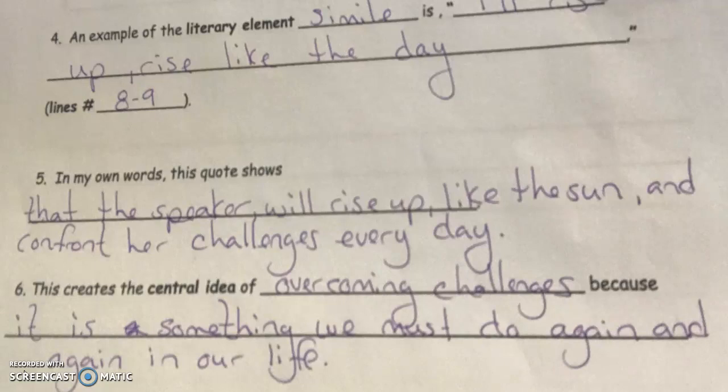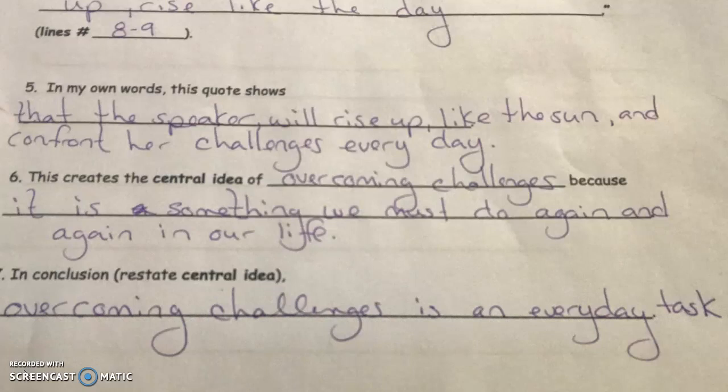In your sixth and final sentence, you are going to restate the central idea. This creates the central idea of overcoming challenges, because it is something we must do again and again in our life. In conclusion, overcoming challenges is an everyday task.